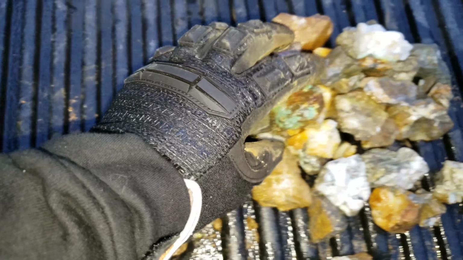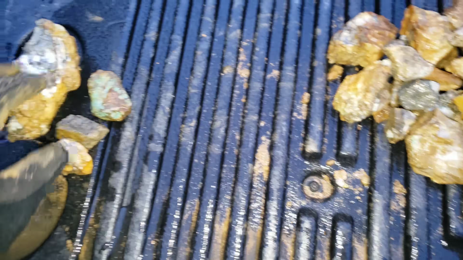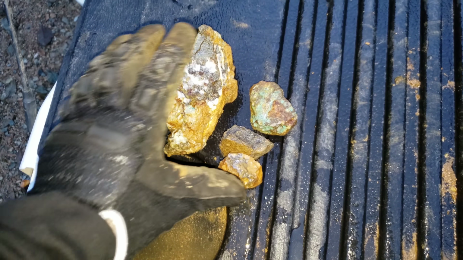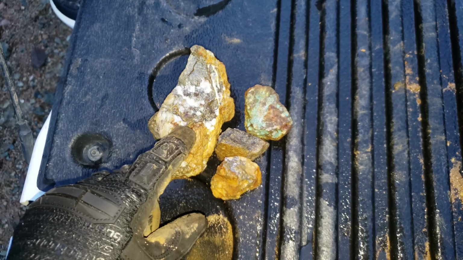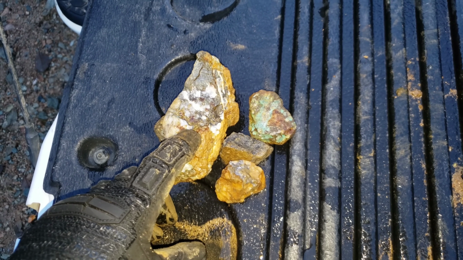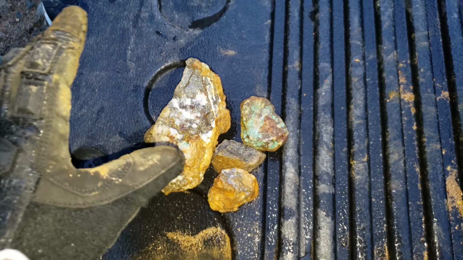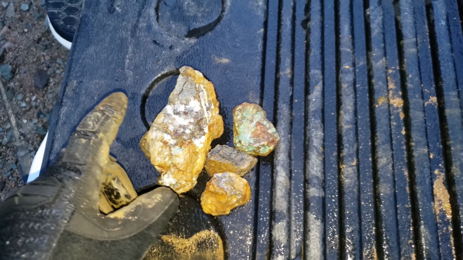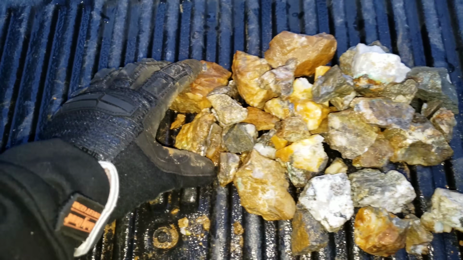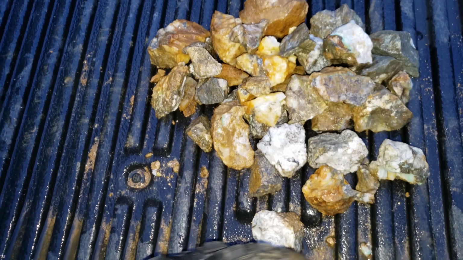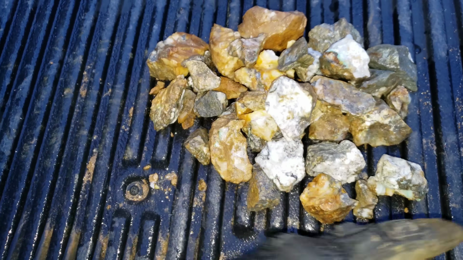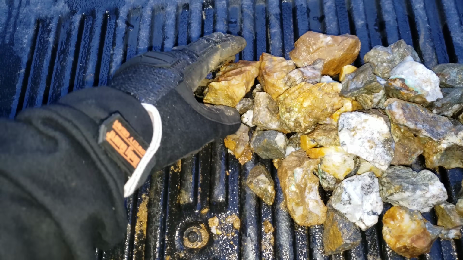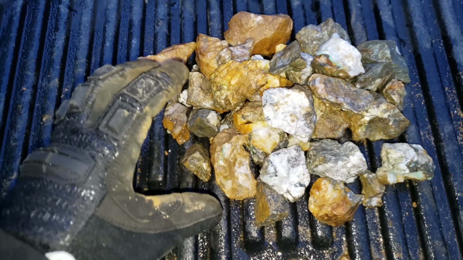So what we've done is we've sorted these samples here. We got some samples that we're going to send in for an analysis. We're going to do a 51 element ICP analysis. We'll do a fire assay added for gold, of course. And here's the samples that we're going to crush. We'll take these down to a nearby creek, and we'll pan these out.